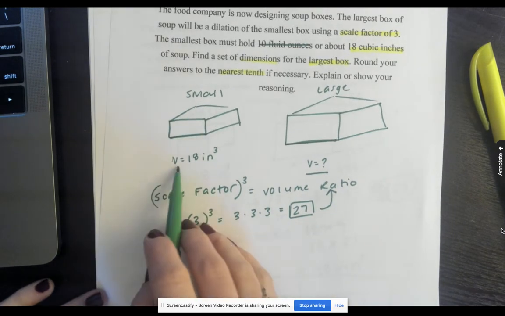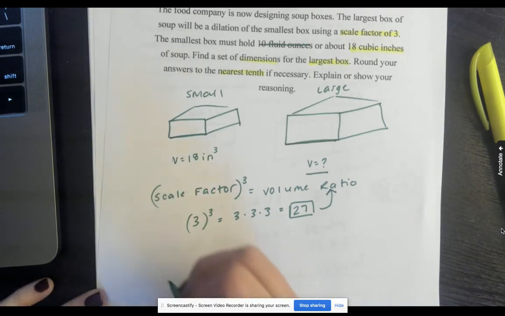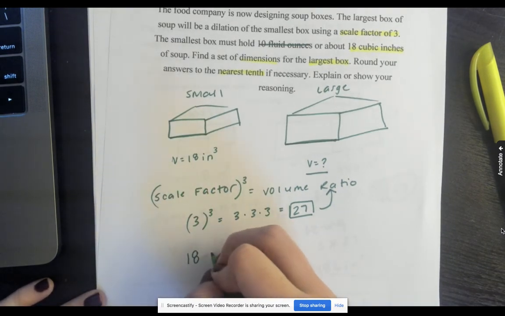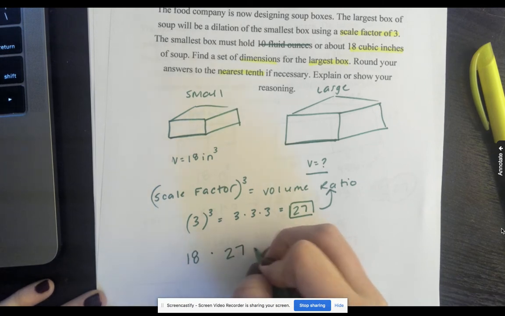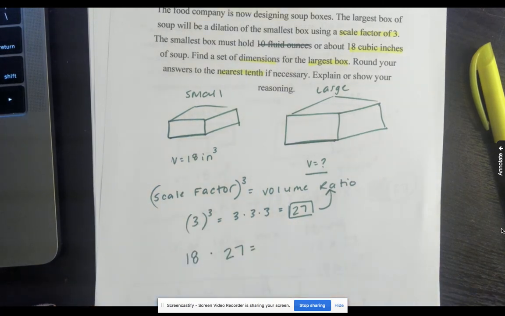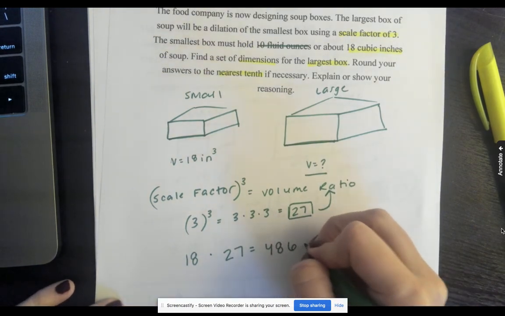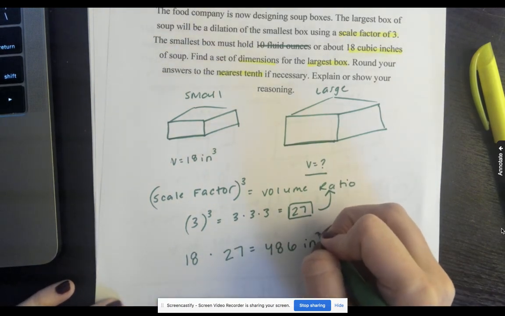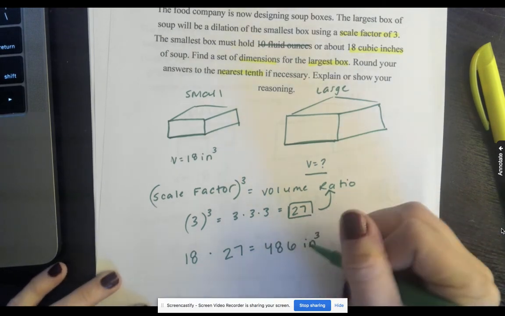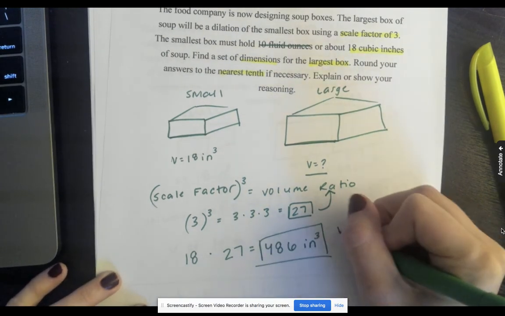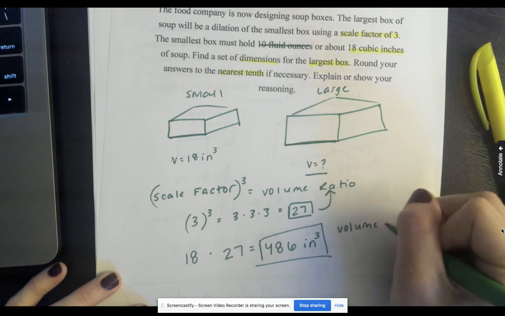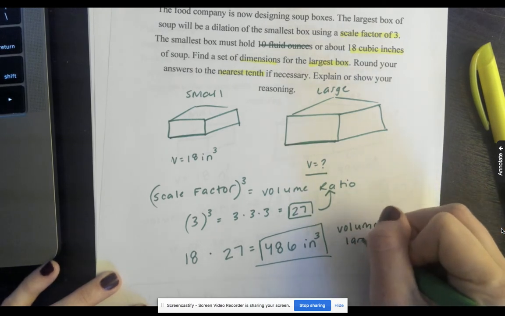Okay, and since I know the smaller volume is 18, I can multiply that by 27 to find the volume of the larger box. Okay, so 27 times 18 gives me 486 cubic inches. So this number is the volume of the large box.